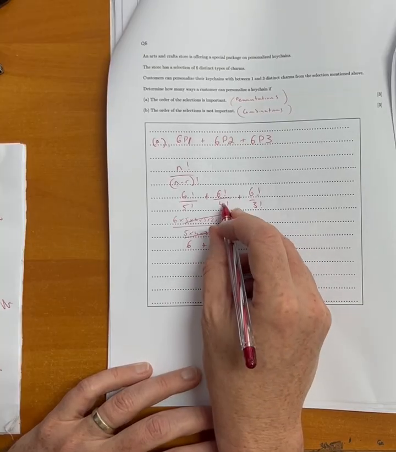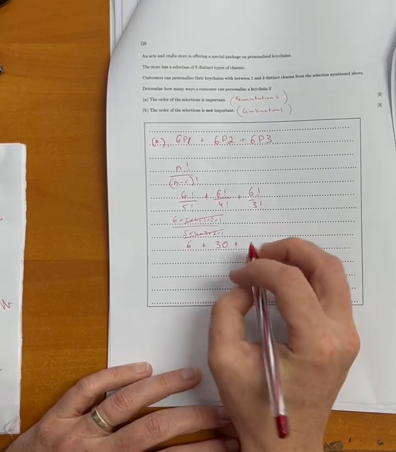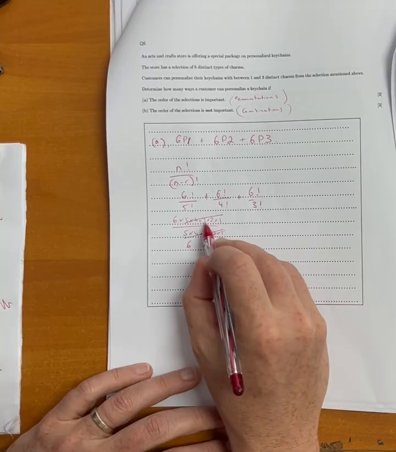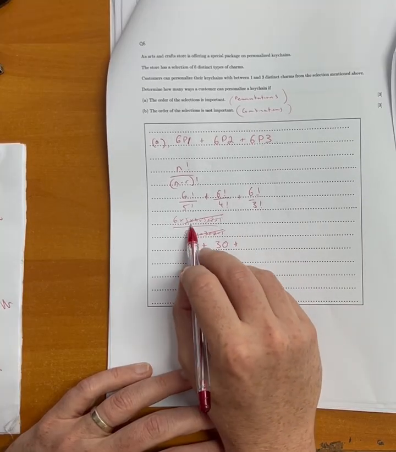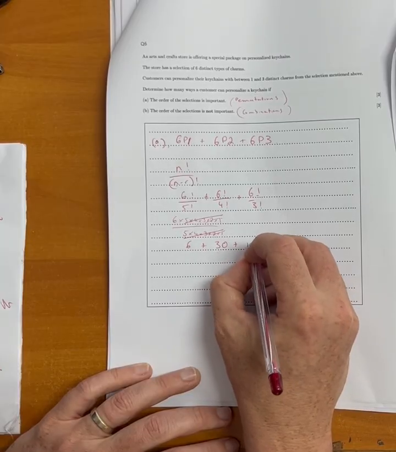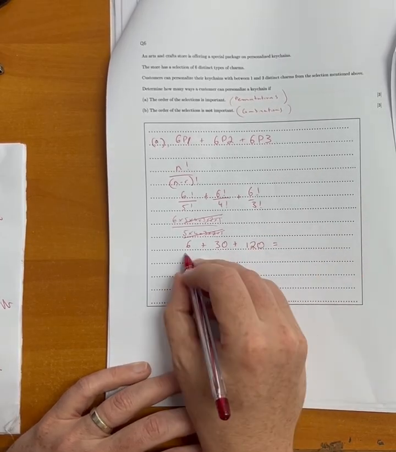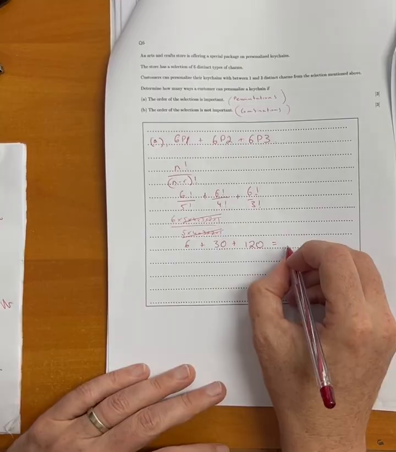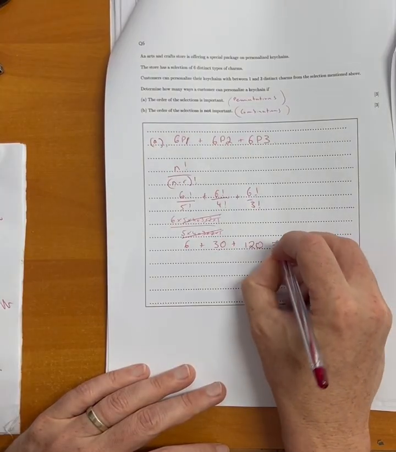Do the same for the next one, and the 4s will cancel. So this is 6 times 5, isn't it? That's 30. And do the same for the next one, and the 3 down to 1 will cancel. So we got 6 times 5 times 4, which is 120. Add all those up, we get 156. Yeah, 156. Okay.